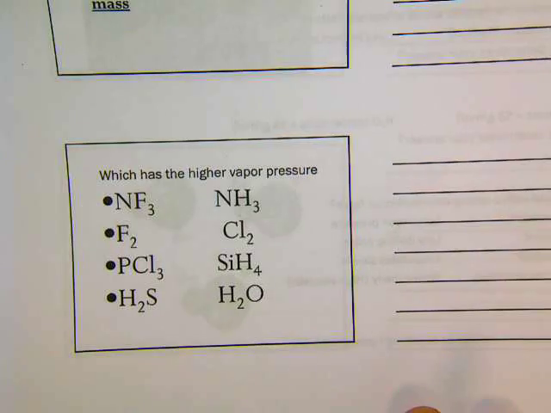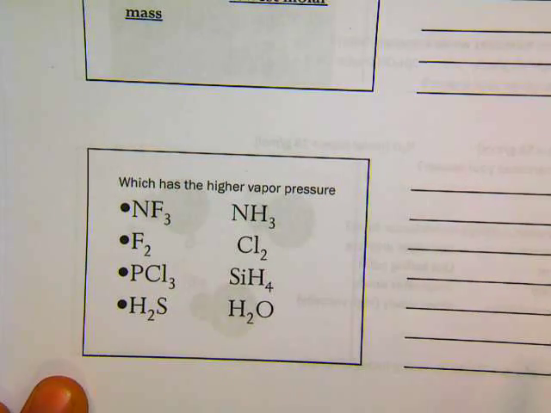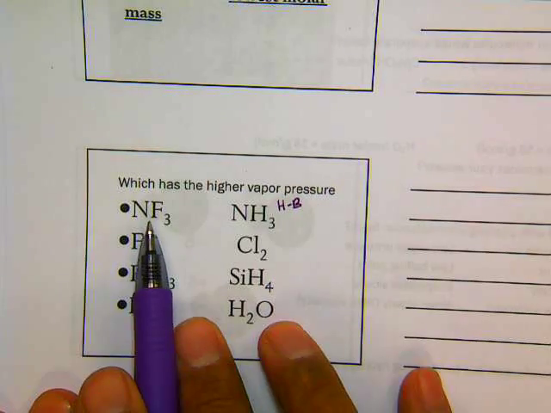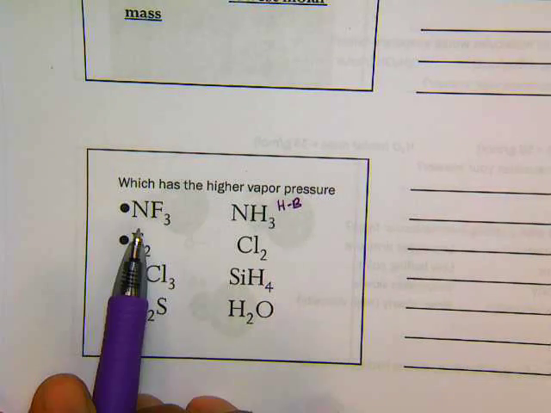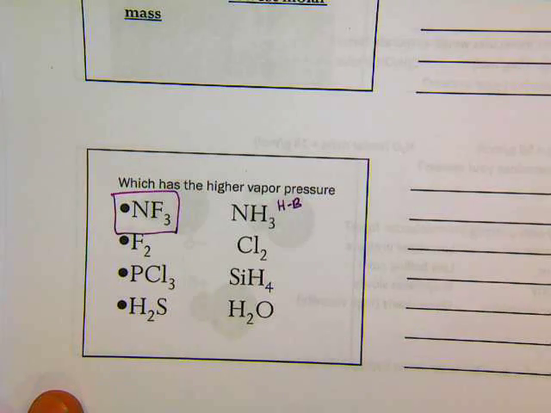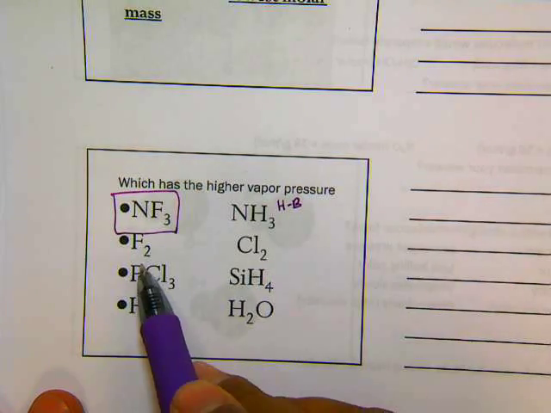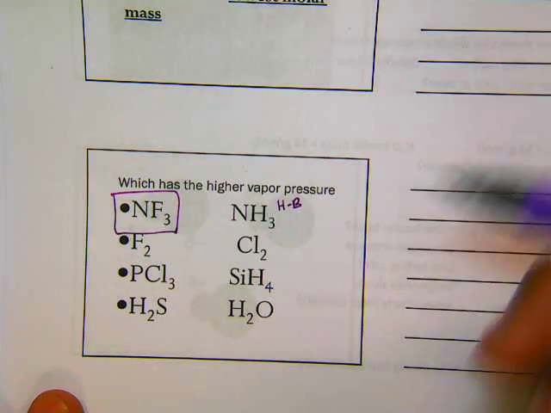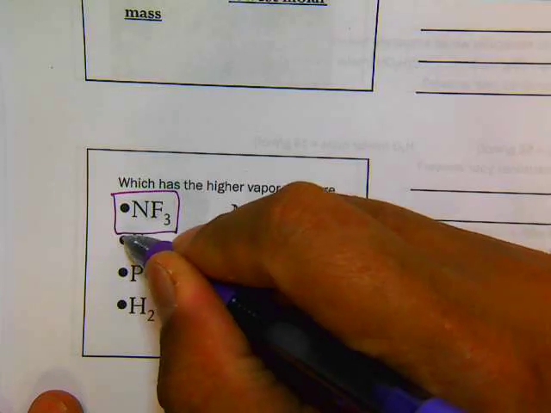So looking at these, we've got NF3 versus NH3. Right off the bat, this is hydrogen bonding. This is not hydrogen bonding. So whatever this is, it's got to be weaker than hydrogen bonding. So this is the one with the highest vapor pressure. F2 versus Cl2, they're both diatomics. So if they're both diatomics, we're looking for the lowest molar mass, which is F2.